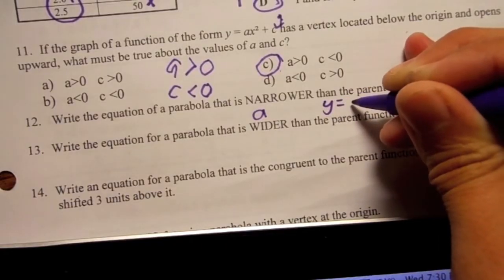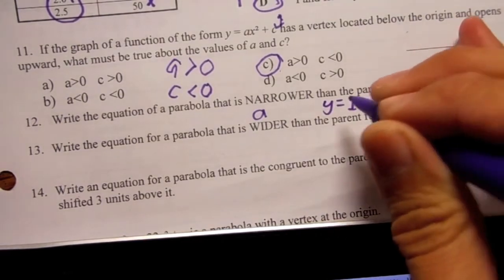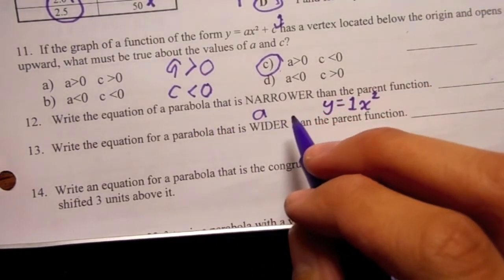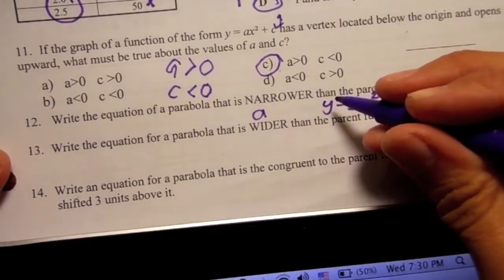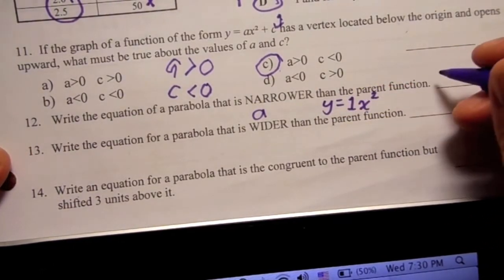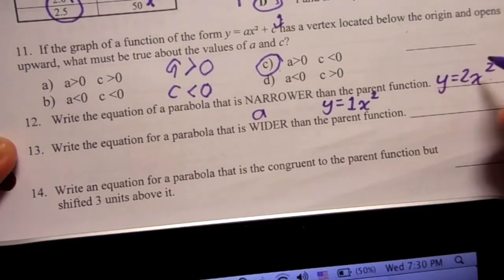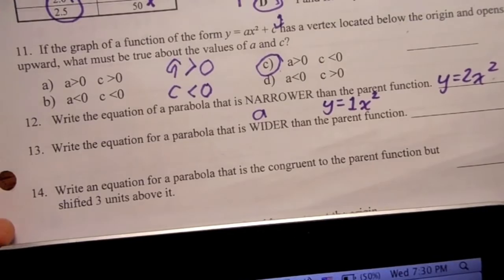Y equals 1x squared. This is my parent function for the quadratic. So in order for something to be narrower than the parent function, all I need is a number, the absolute value of some number, being greater than 1. So I can have y equals 2x squared. And that's a function that is narrower than the parent function.